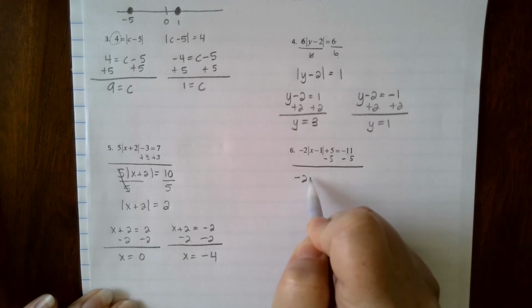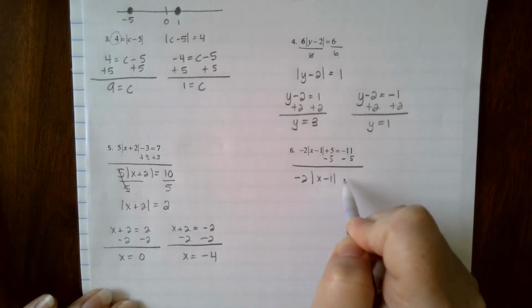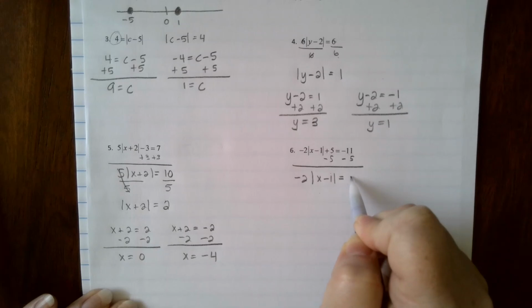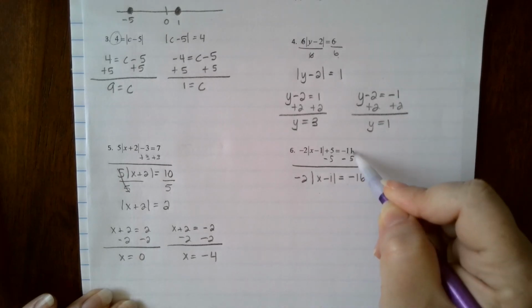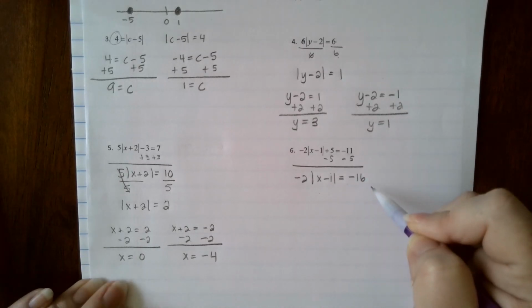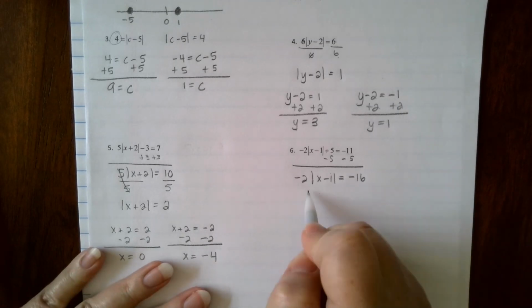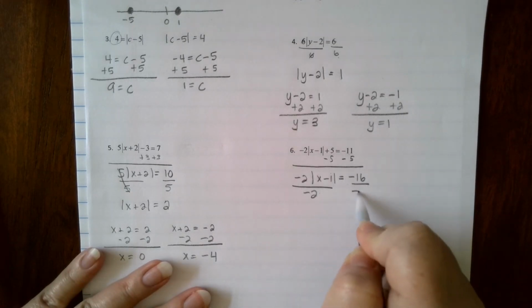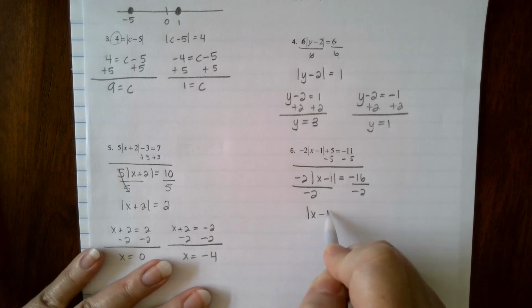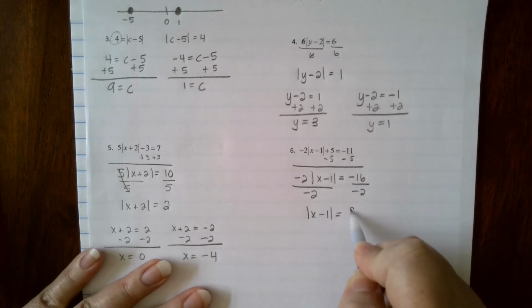You get negative 2 times the absolute value of x minus 1 is equal to negative 16. Negative 11 minus 5 is negative 16. Divide both sides by negative 2. The absolute value of x minus 1 is equal to a positive 8.